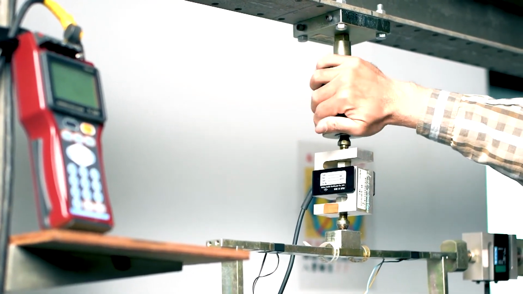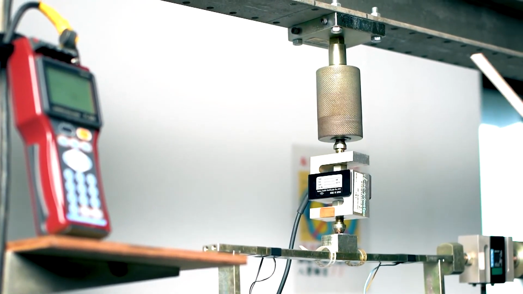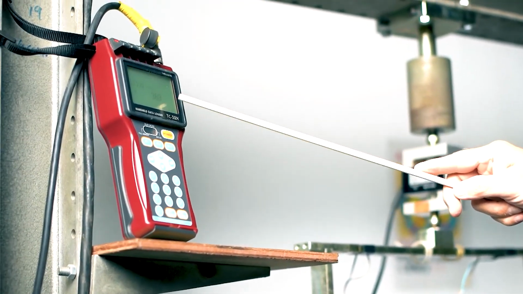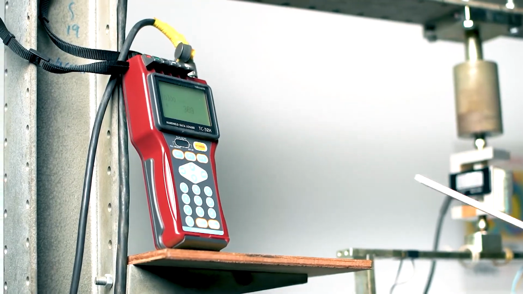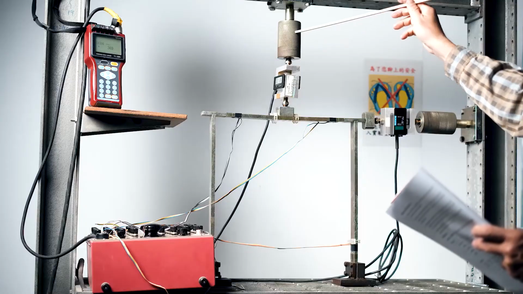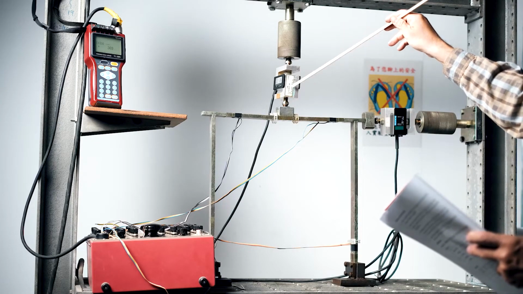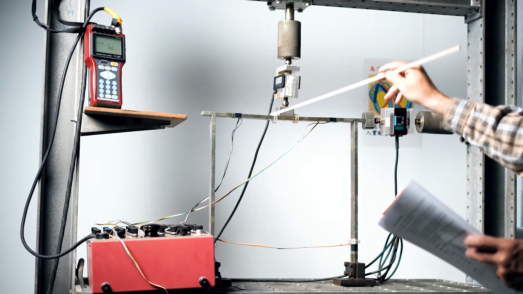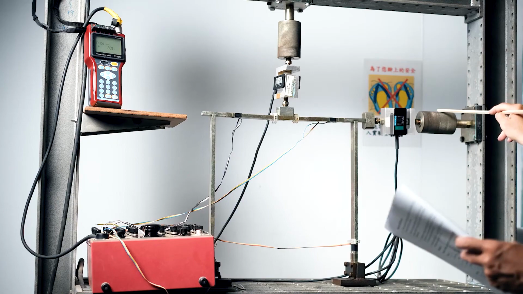Add another 5 kilograms of vertical downward load. Repeat the same process of noting the readings from the strain gauges. Keep adding vertical load in increments of 5 kilograms till the total load is 20 kilograms.